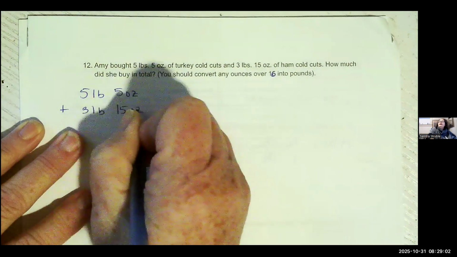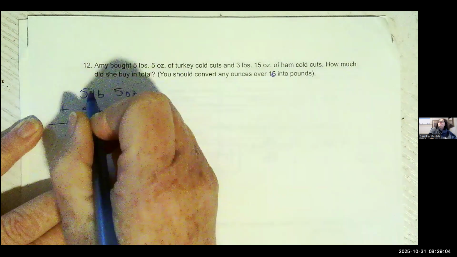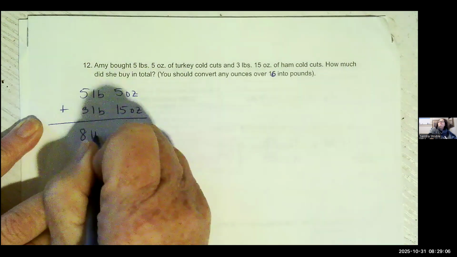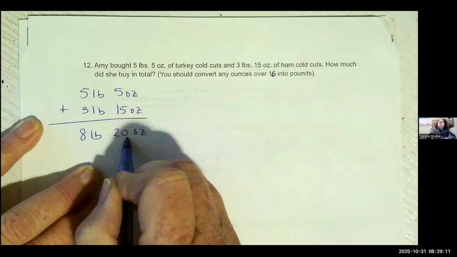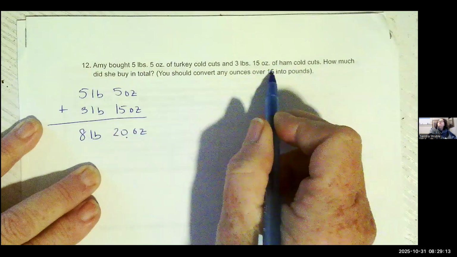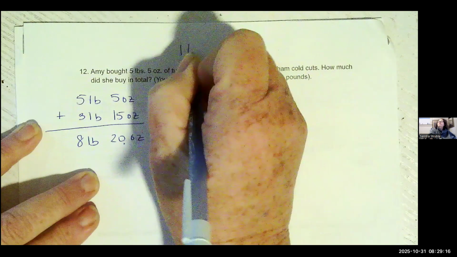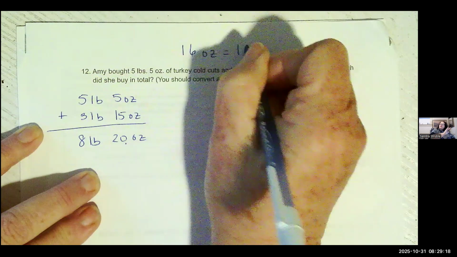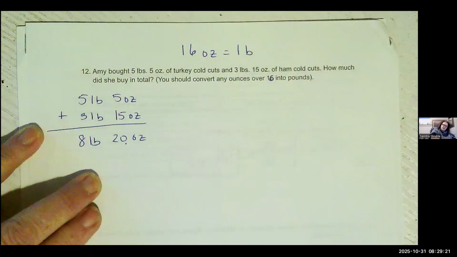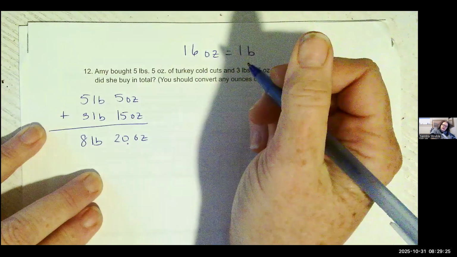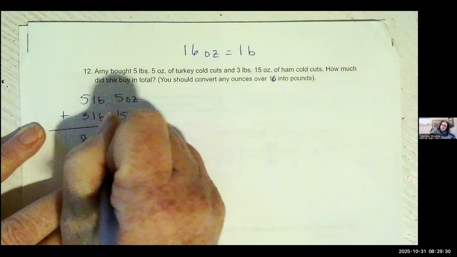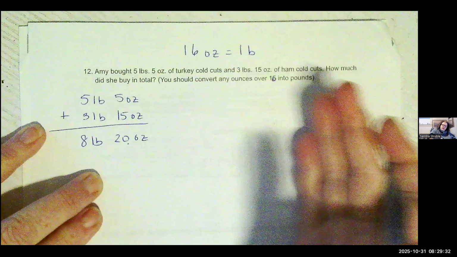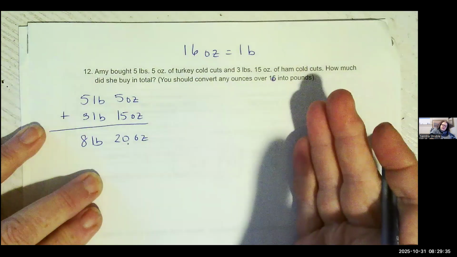5 plus 3 is 8. 15 plus 5 is 20. All right, so 8 pounds, 20 ounces. Okay, we know that there's 16 ounces in 1 pound, right? There's a couple ways you can do this. I would just go through and subtract 16. So we're going to want the answer in pounds and ounces. We're not going to do a decimal here. So I see that this is 20.